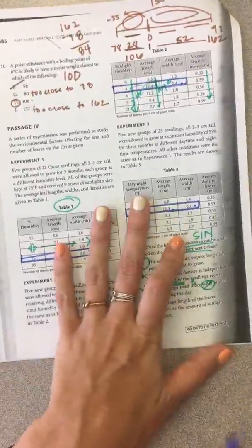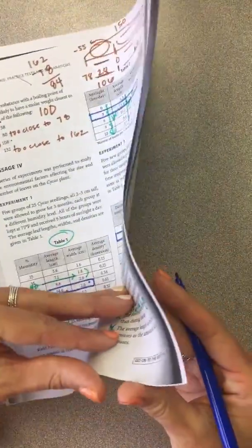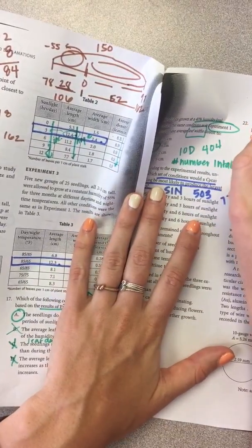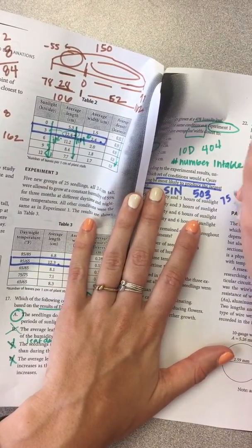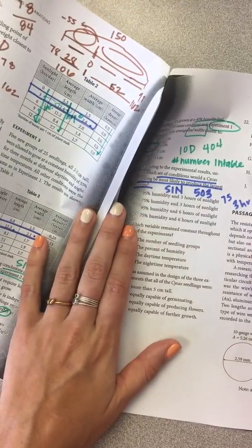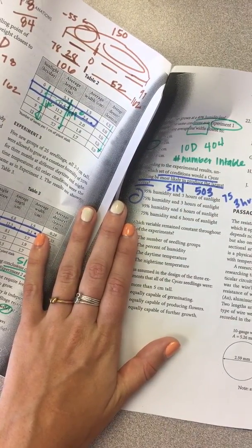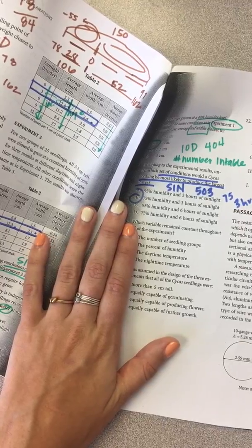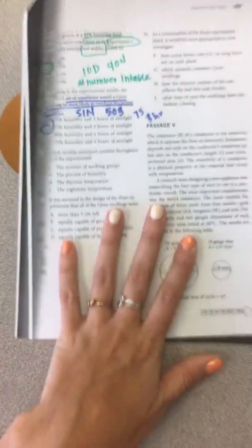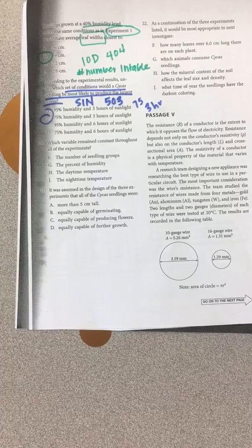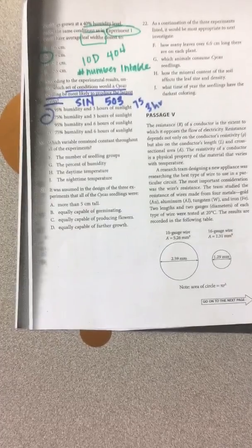So, 75. And if you want to annotate your passage like you do, 75, 3 hours. Let's see. So, there we go. Our answer is B for number 19. So, you just look at the table, you highlight those variables, and you go on from there. Okay.